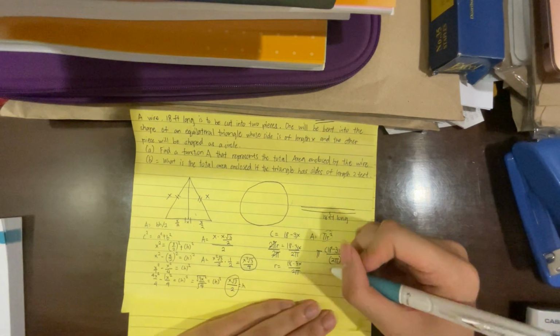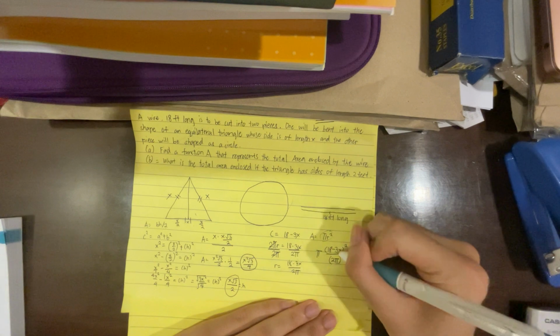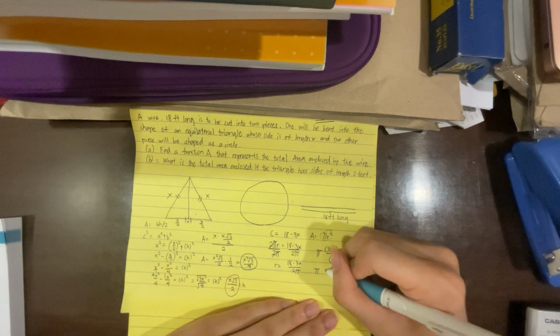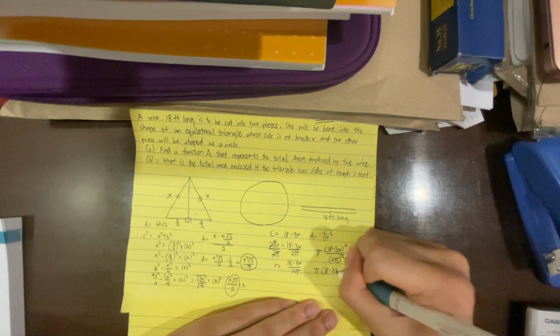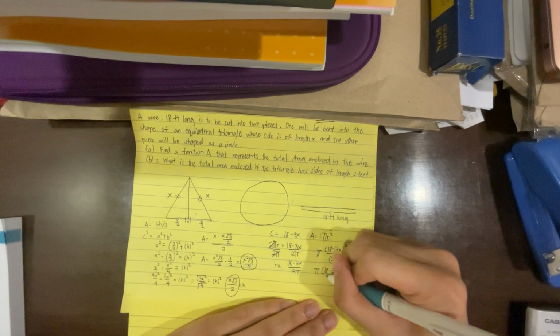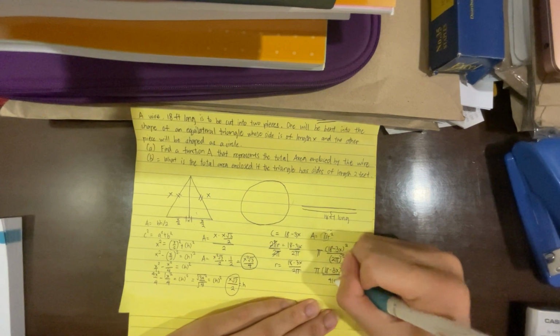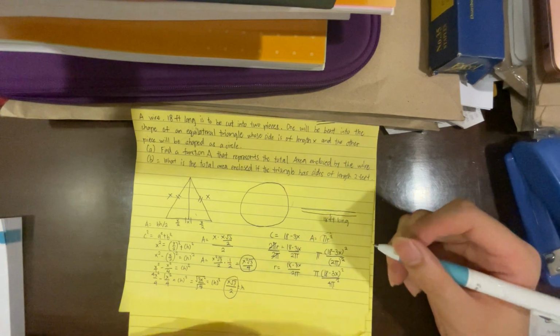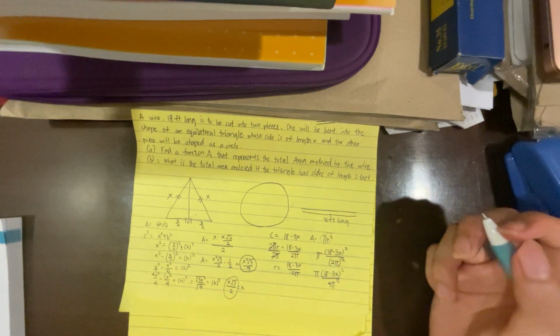Next, we have to simplify this. We can simplify that as 18 minus 3x squared over 4 pi squared, since 2 times 2 is 4, and pi squared is technically just pi squared.